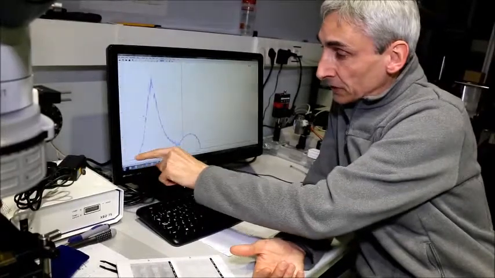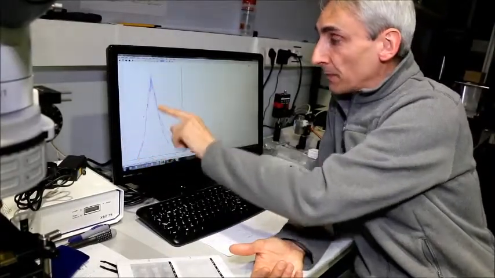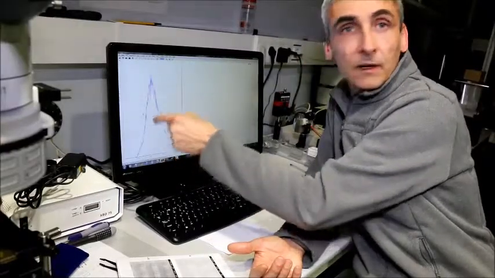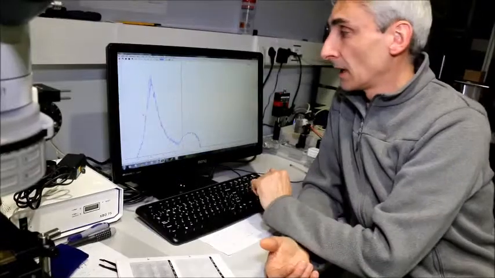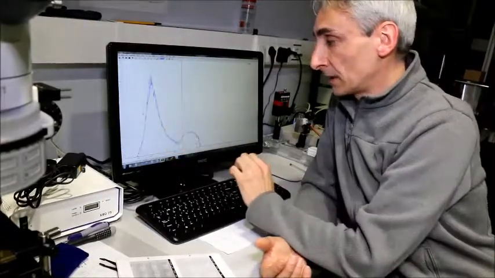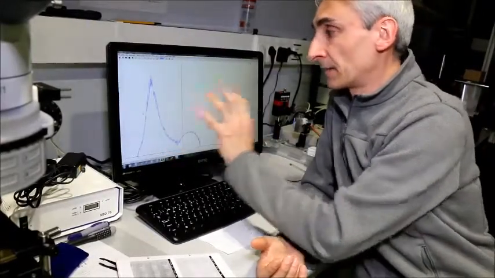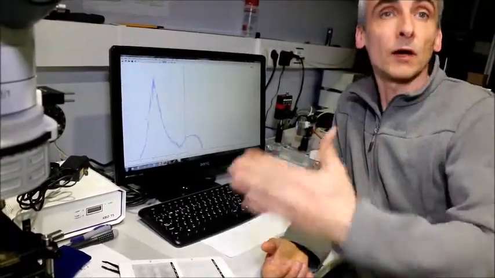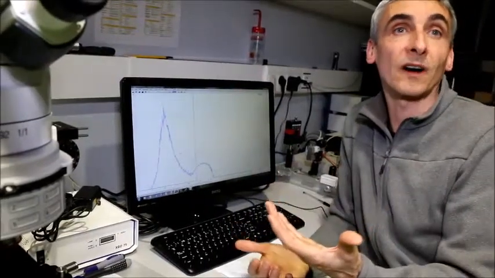So we see that reflectivity is going up by a factor of 2 at a specific wavelength, which is in this case about 600 nanometers. This is telling us that at or around that wavelength, we are exciting a collective resonance. So the sample is scattering or reflecting more light.